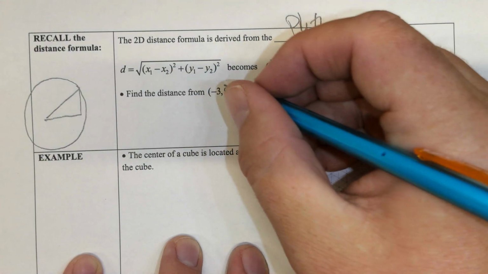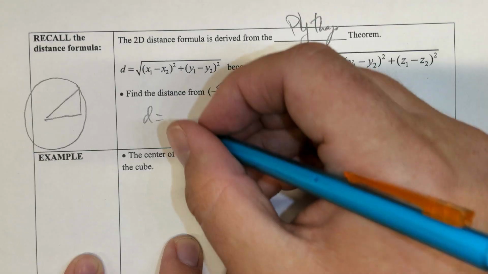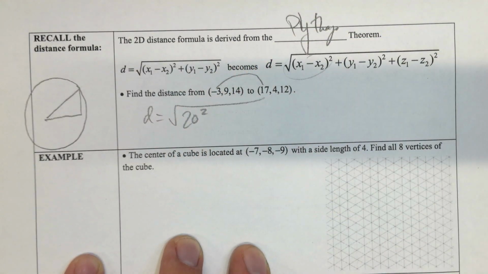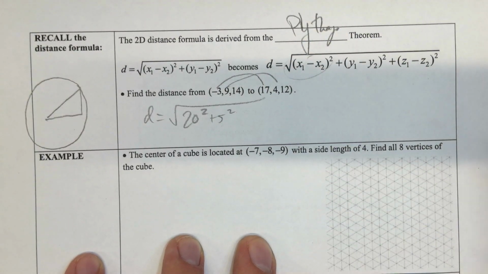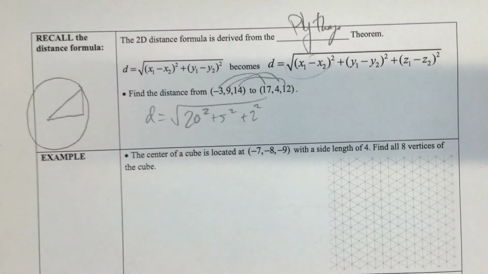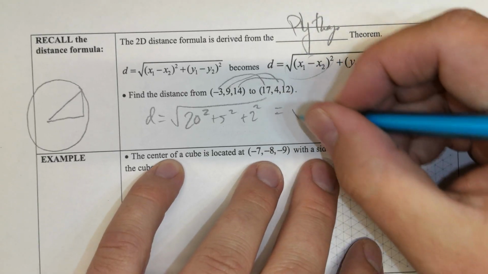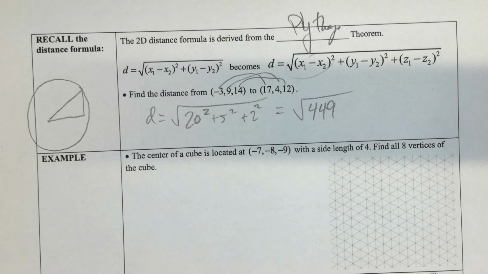Every time, let's just shortcut it a bit. My distance from -3 to 17 is 20 squared. My distance from 9 to 4 is 5 squared. My distance from 14 to 12 is 2 squared. And I don't care if they're positive or negative because I'm squaring them. I get a cool square root of 429.